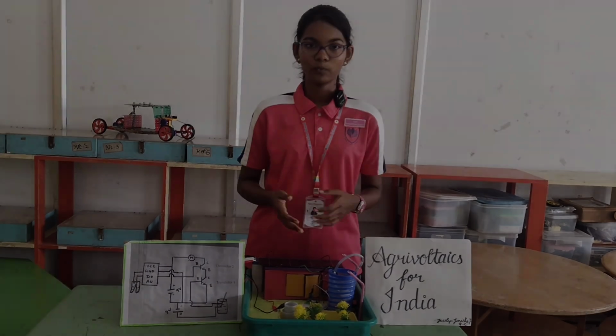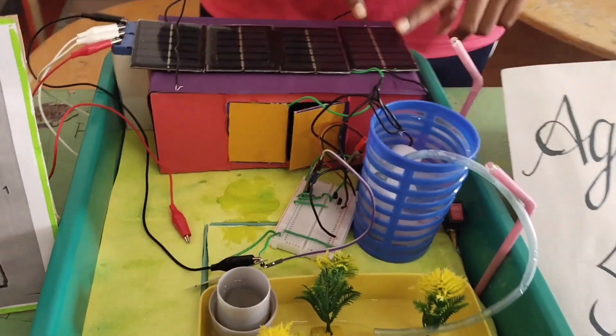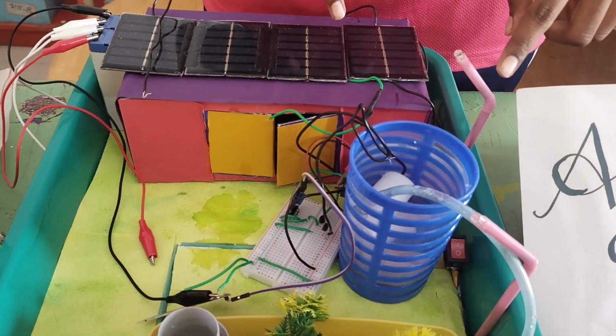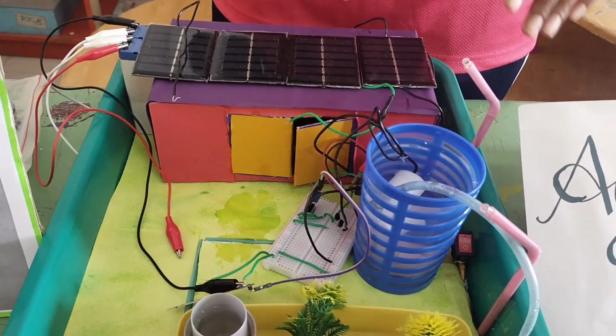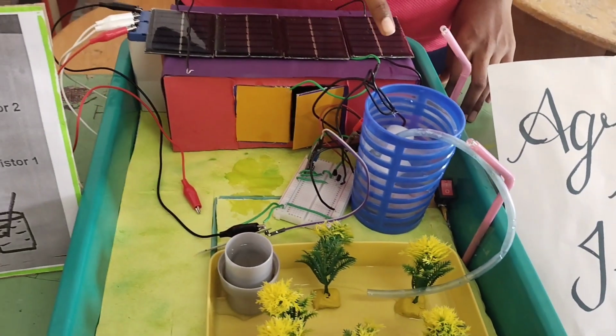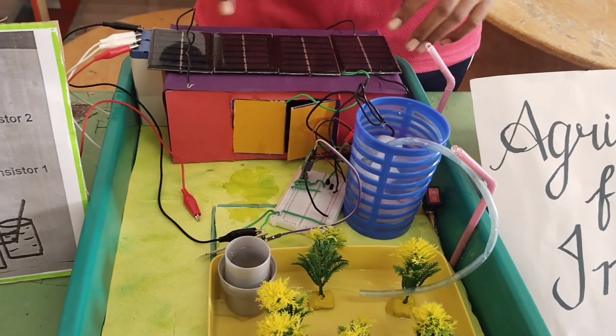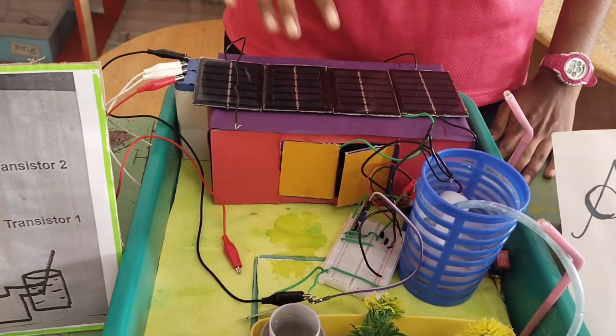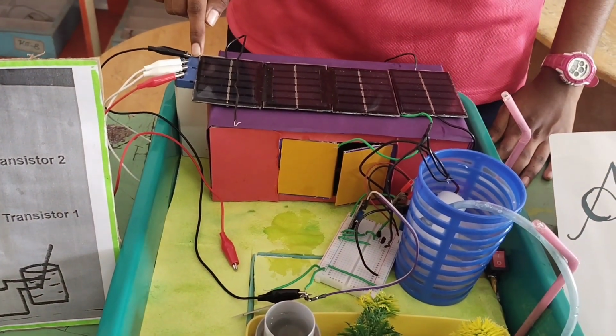Now I'll show a demo. I have 4 solar panels. One is for glowing these LEDs, which are used as lamps, and the remaining 3 will be for the motor. Now we don't have sunlight, so I have stored all the power from the solar panels in these rechargeable batteries.